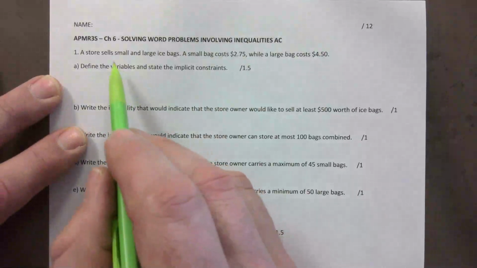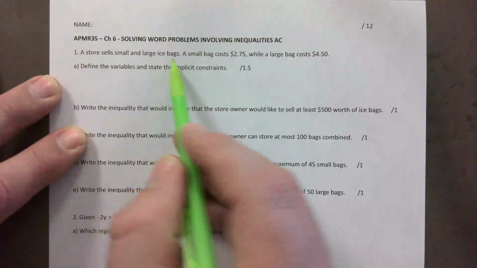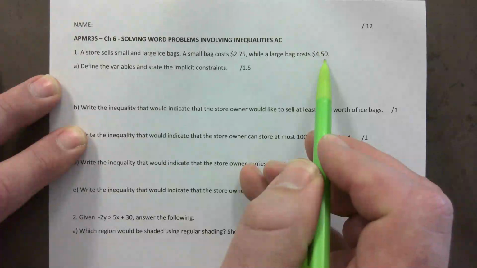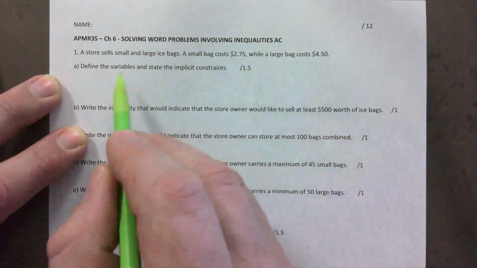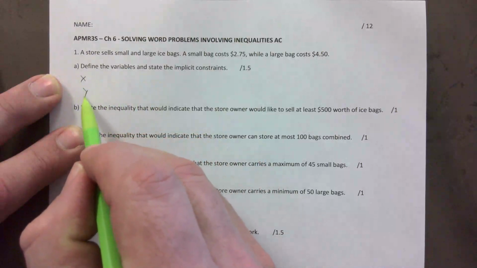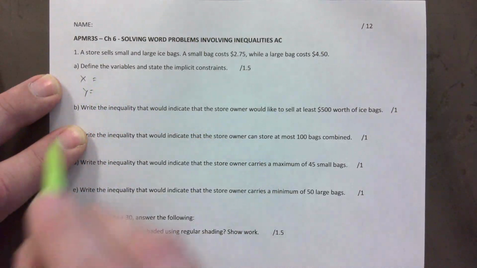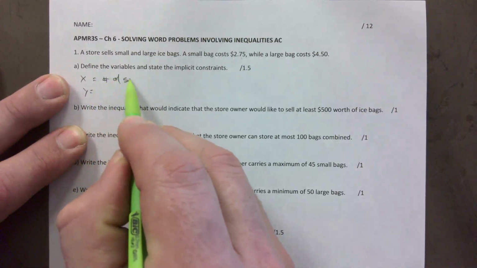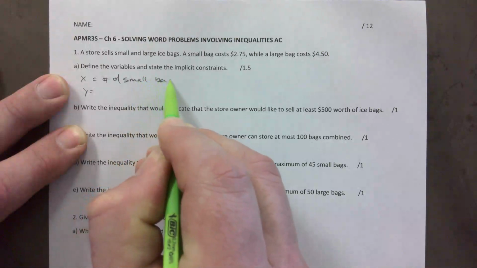Right, so stores sell small and large ice bags. Small bag costs this much, while large bag costs $4.50. Define the variables and state the implicit constraint. So you have to let x and y be something, and x would be number of small bags.